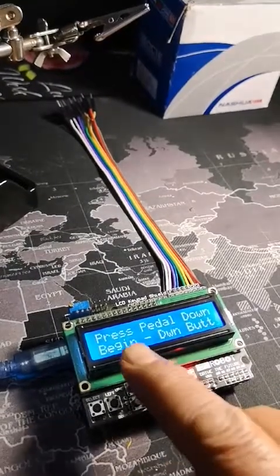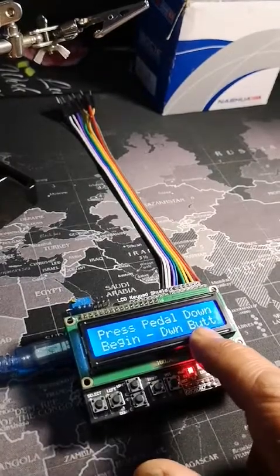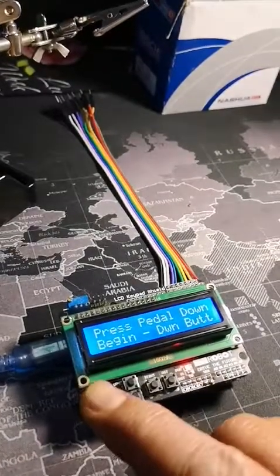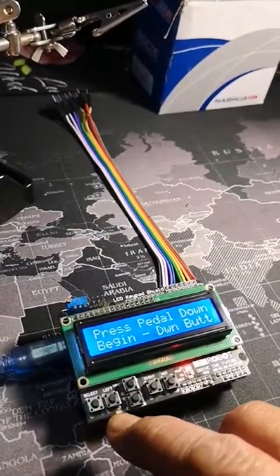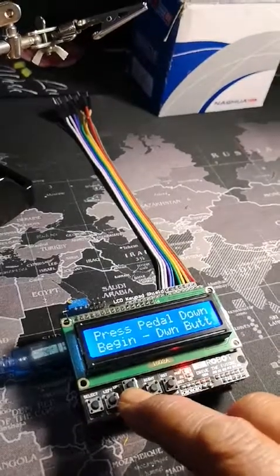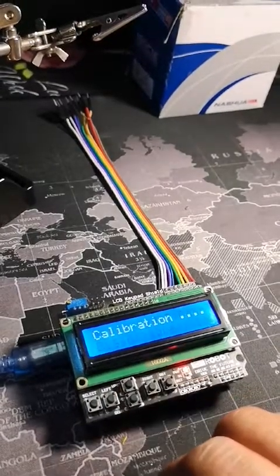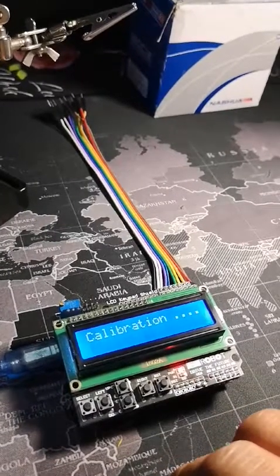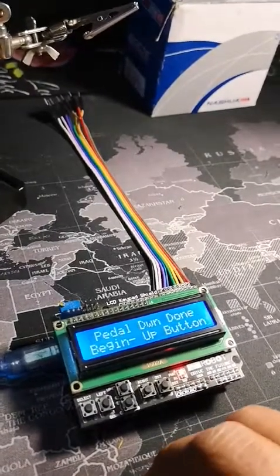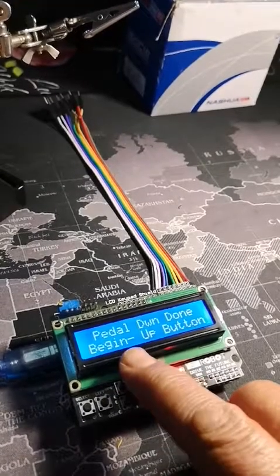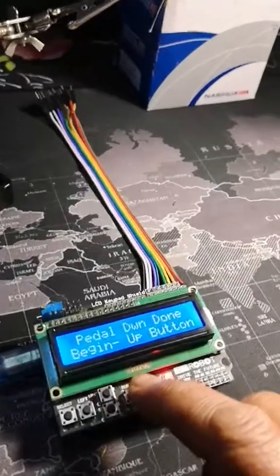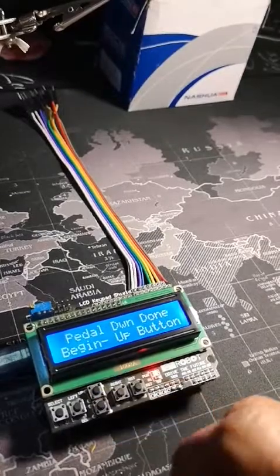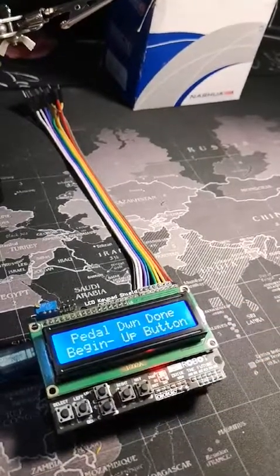It is now done. It says press pedal down. You press your acceleration pedal full down on the system, and as soon as you're done, you press the down button, and it's now taking the value of the acceleration pedal and getting your calibration values. So there's no tools needed, no metering needed, no technical expertise needed.